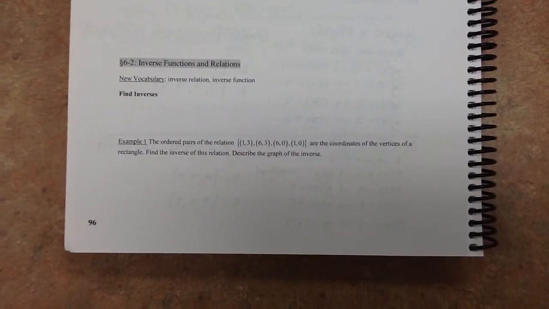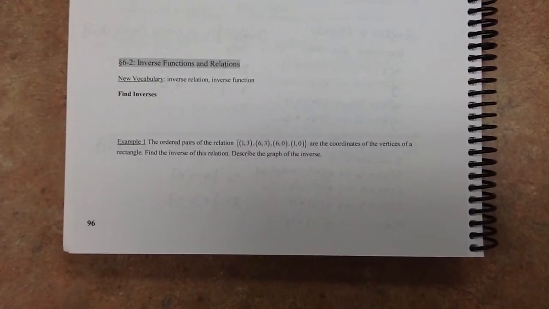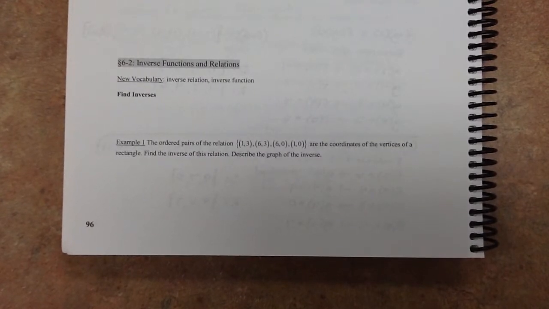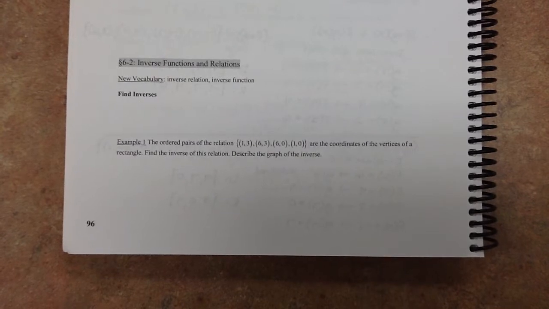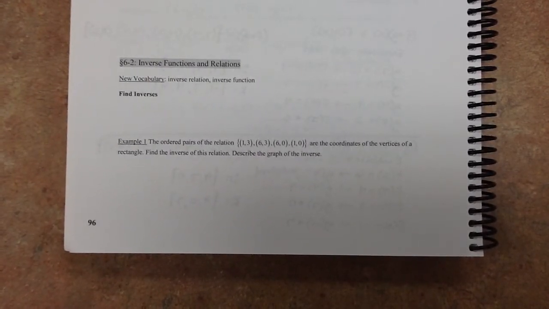So in the first video for 6.2, what we're going to be doing is finding something called the inverse of either a function or a relation. So we've learned about functions. Relations are similar. They're just kind of how x values relate to y values. So the definition of inverses, we're going to write that right under this first bullet point here.